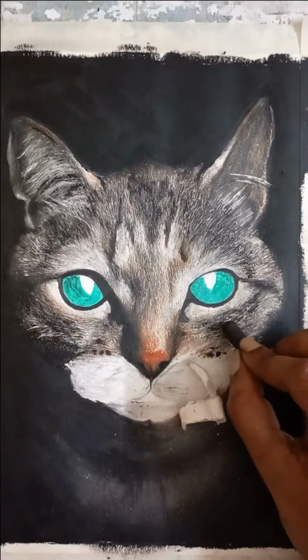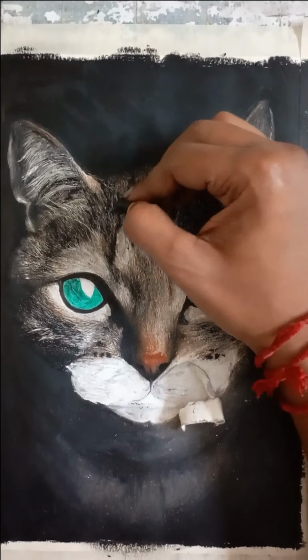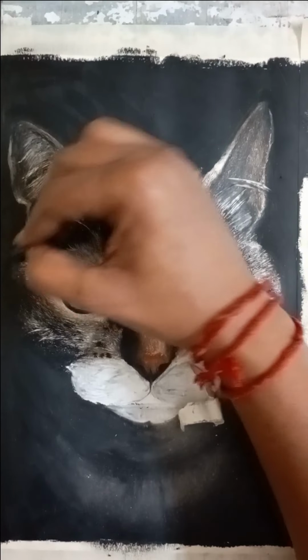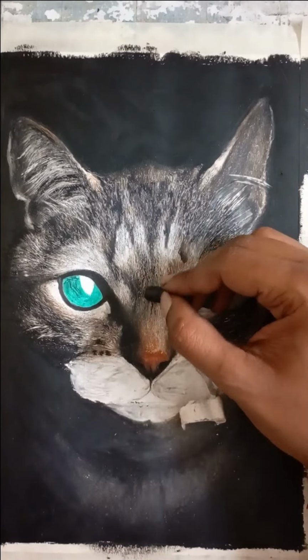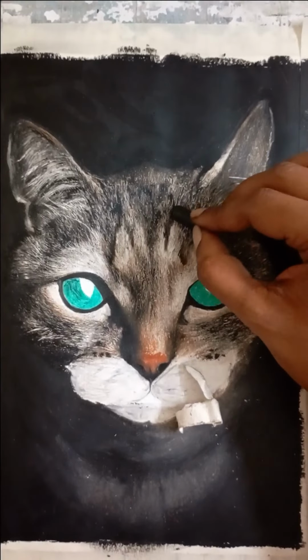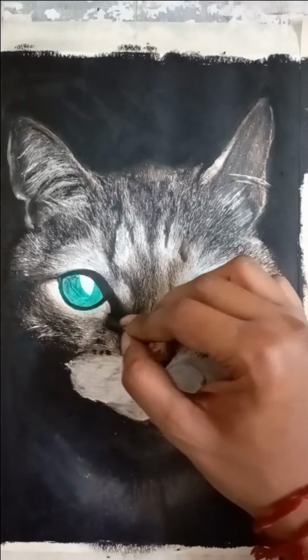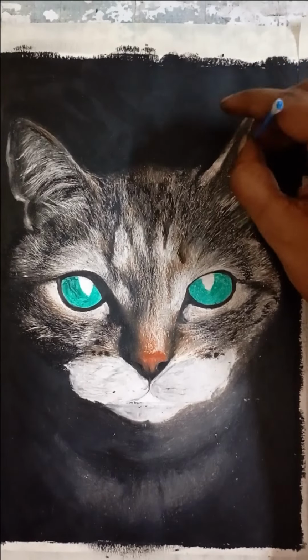So see, once I have already done the scratching, with light to medium pressure, I'm applying black and creating the patterns. So what it will do is that now the black, white, brown combination will appear much more bright and prominent.